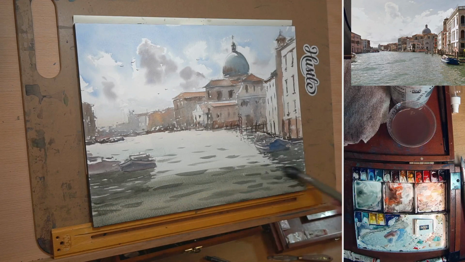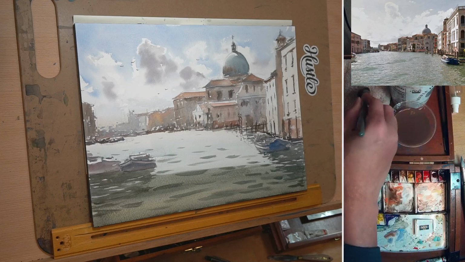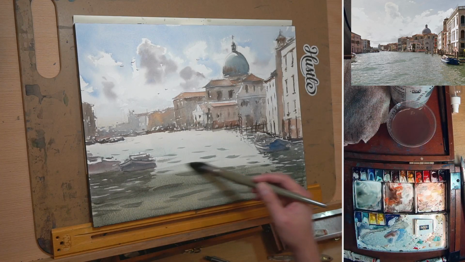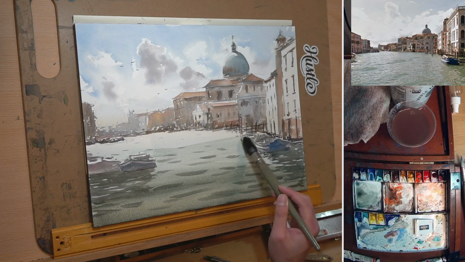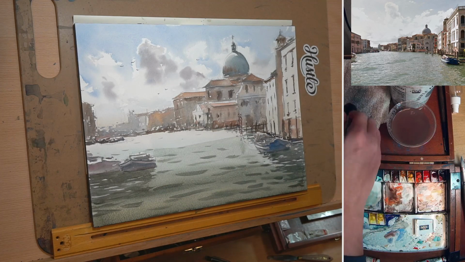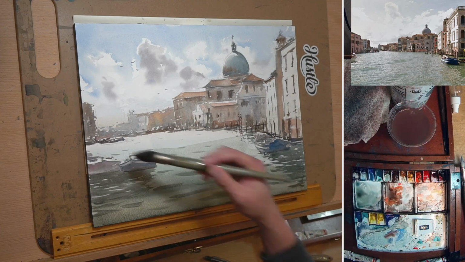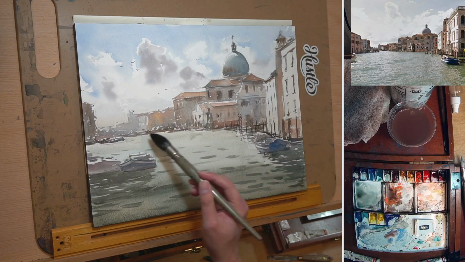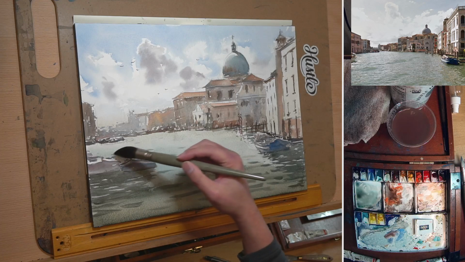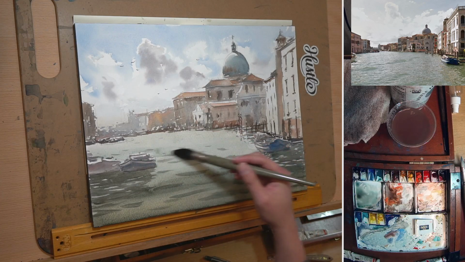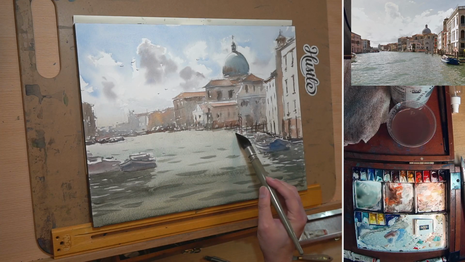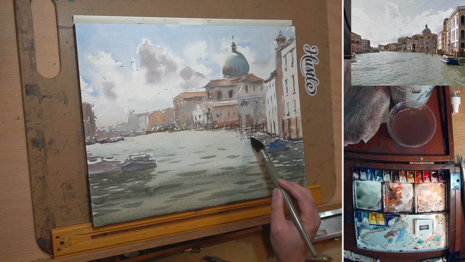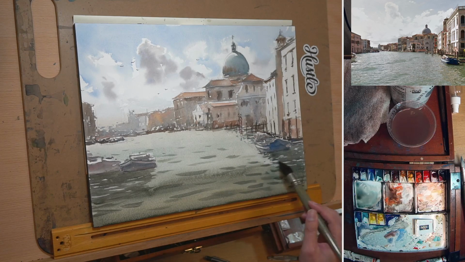Okay, so nice and deep water here. And then start to add some water as we go up. A little bit more water. And pretty much just clean water here. Try not to leave some weird hard edge, so this will be good.